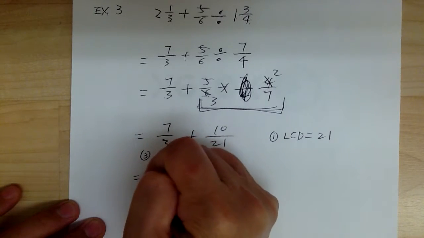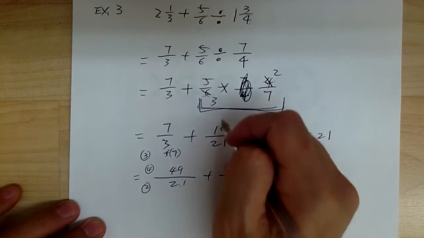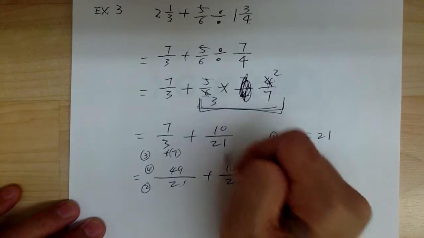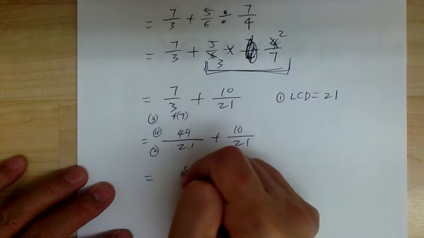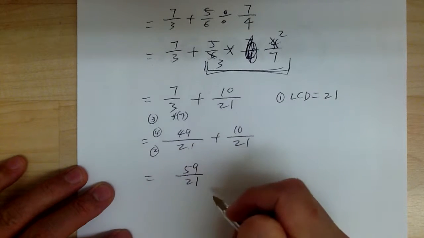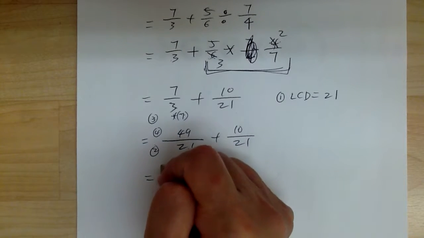So that's your step 4. This one is the same. This one does not have to do anything, so keep it the same. So your step 5, you're going to add this together. So you get 59/21. Okay, so this is your step 5.